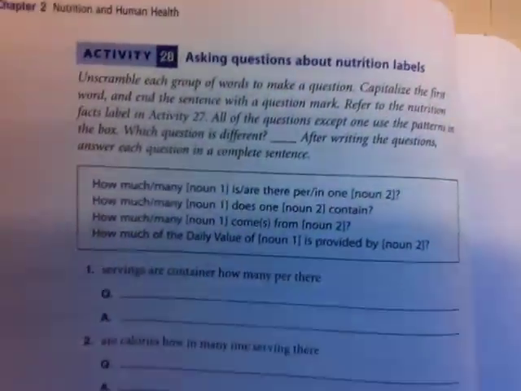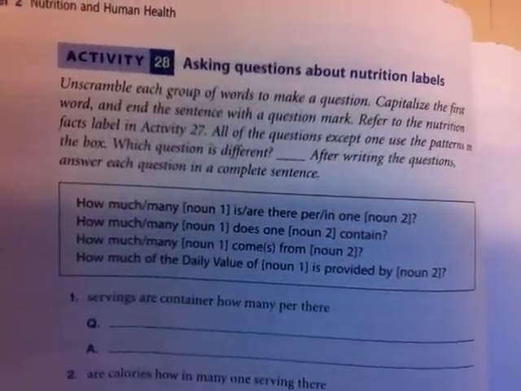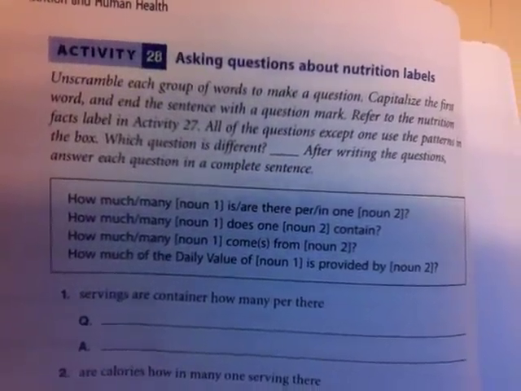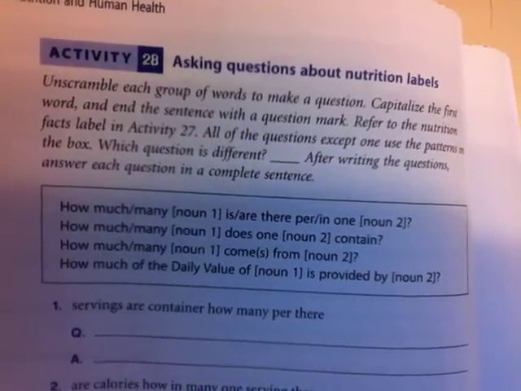Okay, so let's take a look at the box, which gives you some patterns to use for making the questions with how much and how many. All right, so how much or many plus your first noun. And you have to make it singular or plural depending on count or non-count. And you have to say is there or are there. Is there is for non-count. Are there for count nouns. And then we have to say per serving or in one serving. All right, that's one pattern that we're practicing.